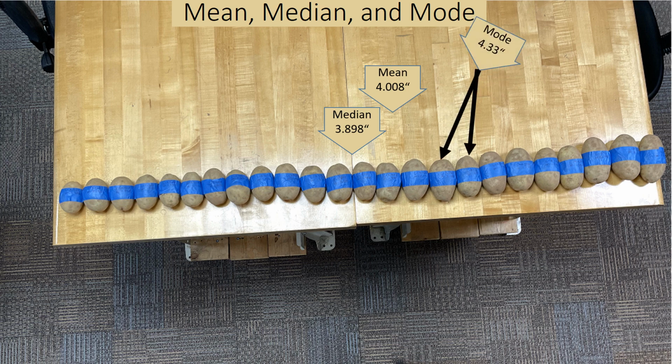The last one I want to talk to you about, although it's not particularly interesting in this research, is the mode. So mode simply means the most popular of the values. So it's not always useful, and here you see it's very limited usefulness for this particular exercise. Coincidentally, there happened to be two potatoes that had exactly the same length, 4.33 inches. So that's really the most popular length of potato in this bag, or we call it the mode.